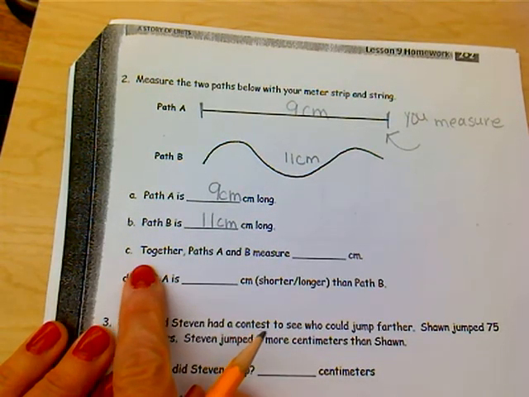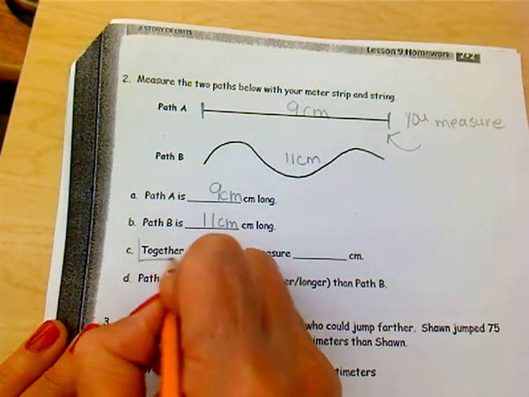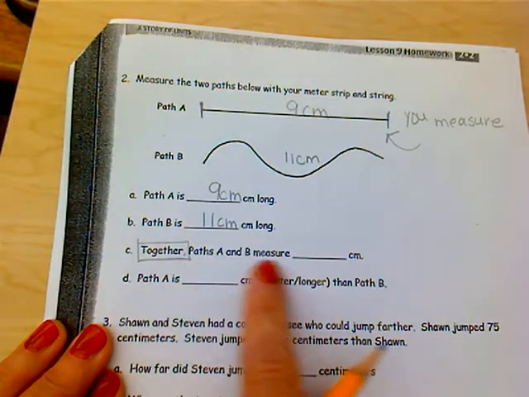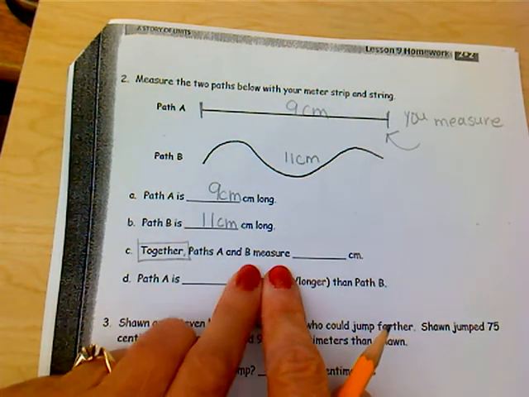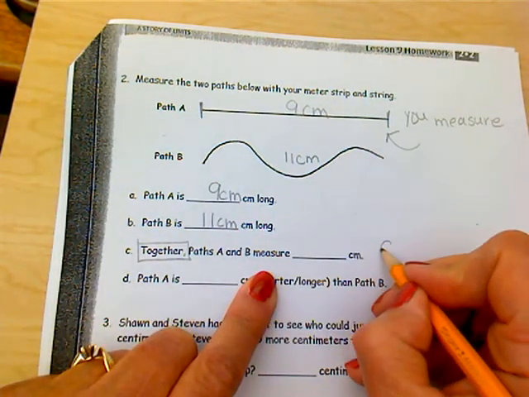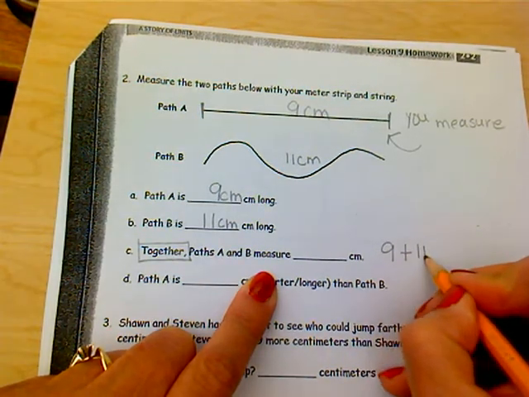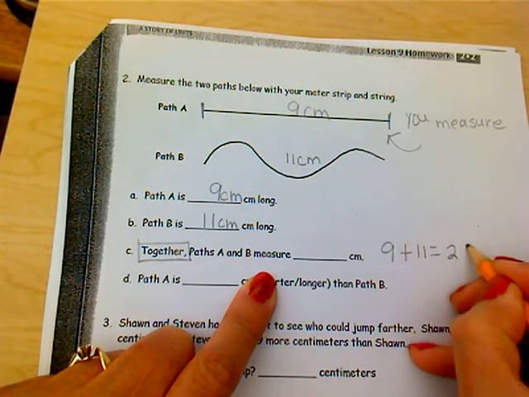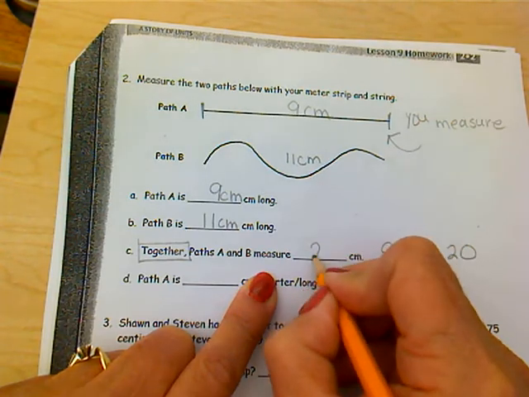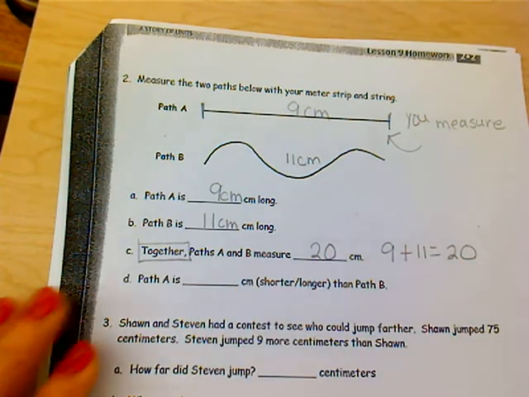So I need to know, together, there's my important key word, together, path A and path B measure how many centimeters? Well, 9 centimeters plus 11 centimeters gives me 20 centimeters. So if you said 20 centimeters, congratulations.